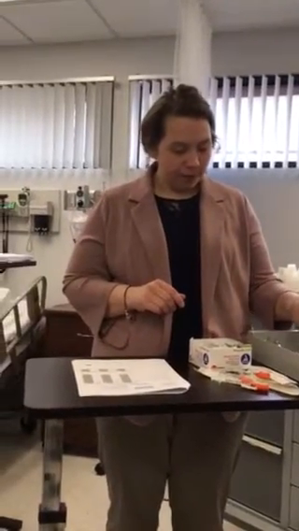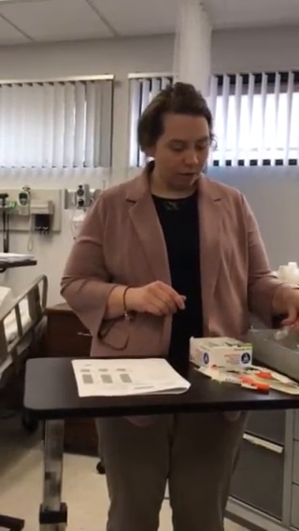Separate syringes, same syringe, what are we gonna do? Same syringe. So this is where we're gonna mix our short acting and our intermediate acting insulin. So this is that whole clear to cloudy.